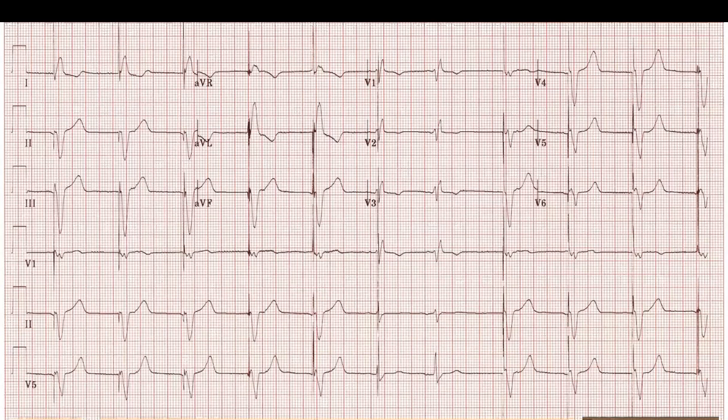Okay. Doctor, can I ask? Sure, go. The V1 shows an RBBB pattern. Is this a CRT-D? So this is not paced. Neither is this one. So I agree with you.